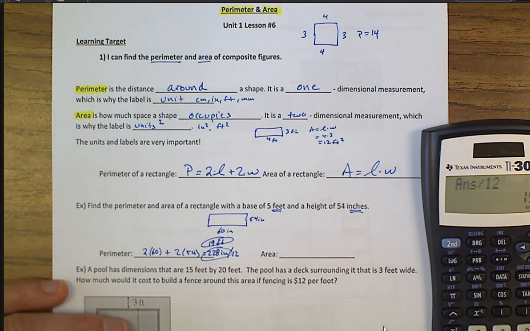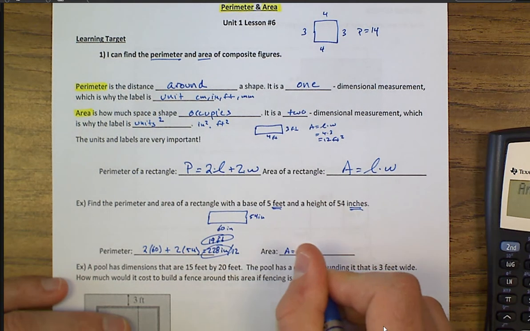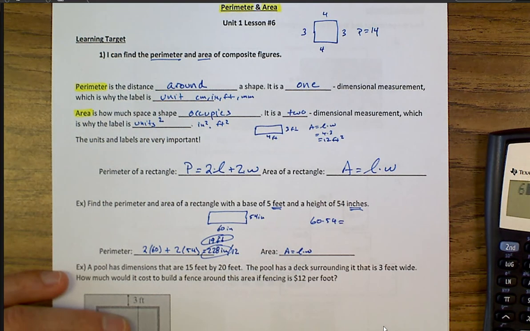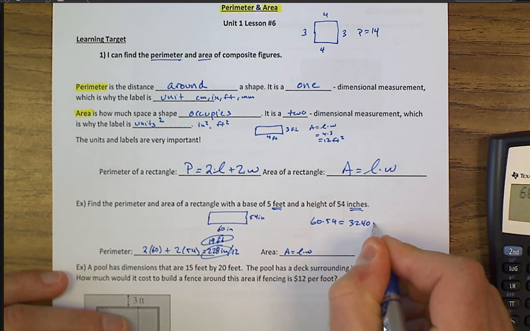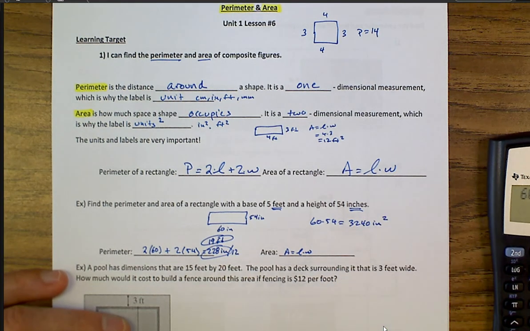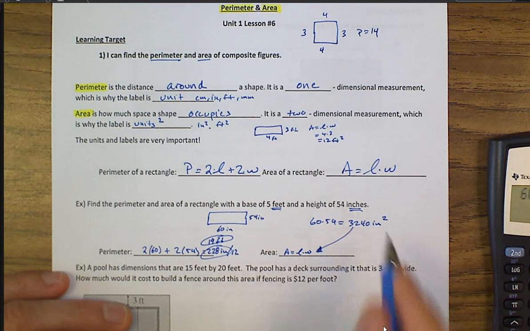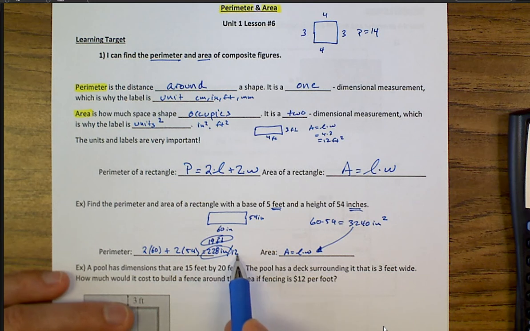If you're talking area, again, area would be length times width. So I would go 60 times 54, which gives me 3,240 inches, okay, squared. That would be my answer in inches for the area. Okay, I'll put the arrow here. Now, a lot of students will make a mistake on this one. Over here, because this is just regular inches, I can divide just by 12, because remember, this is one-dimensional.